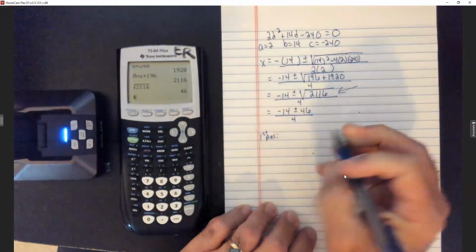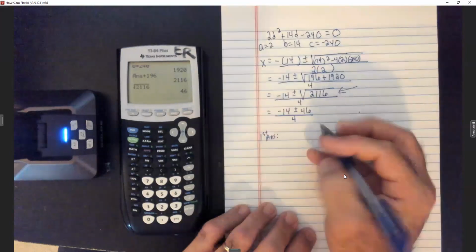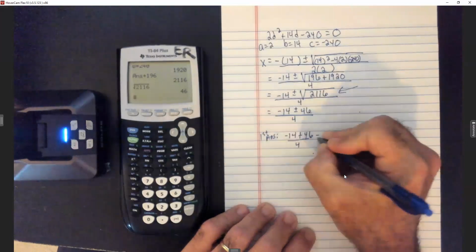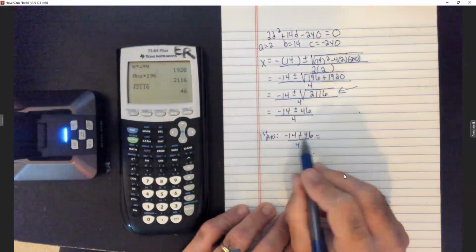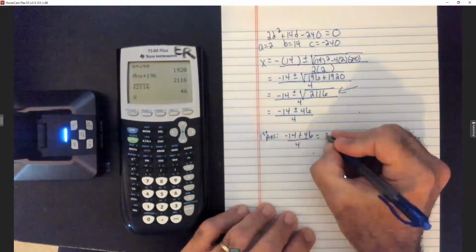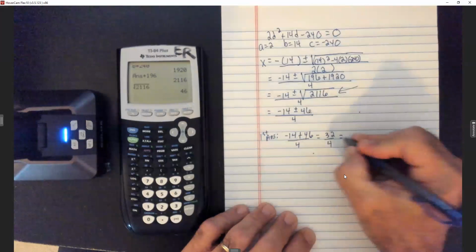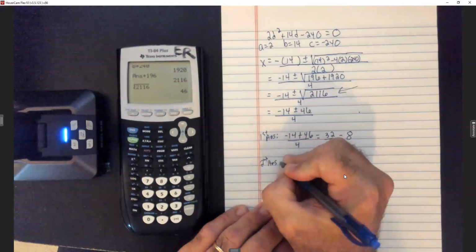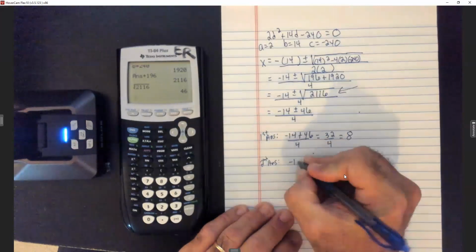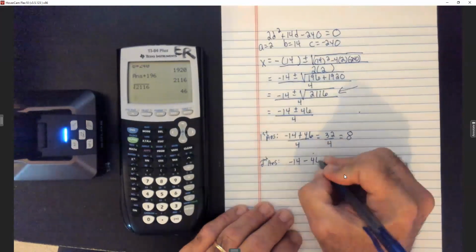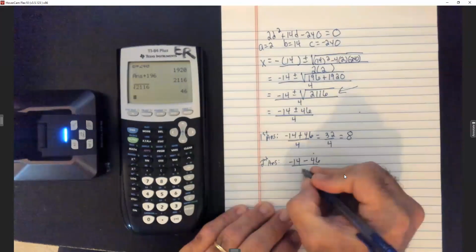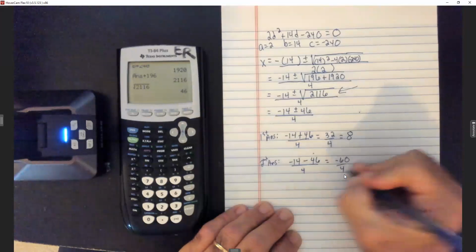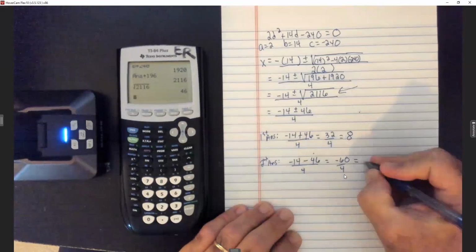First answer: negative 14 plus 46 divided by 4. That's 32 divided by 4, which equals 8. Second answer: negative 14 minus 46 over 4. That gives me negative 60 over 4, which is negative 15.